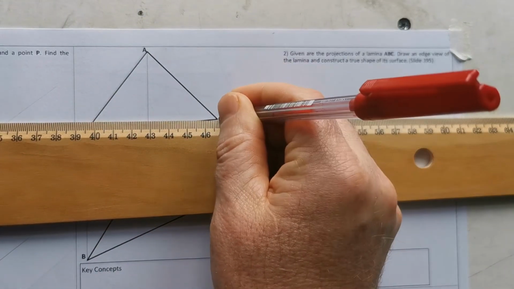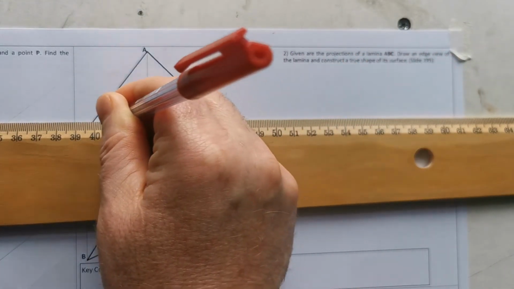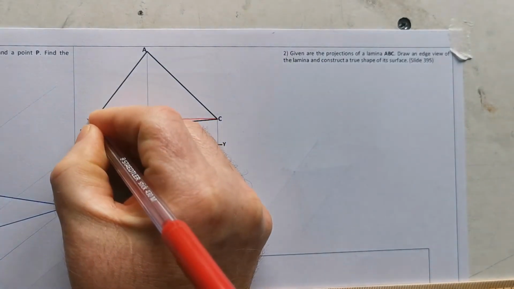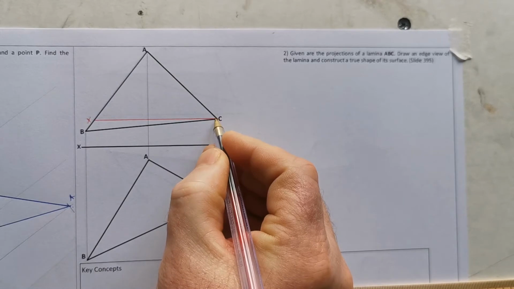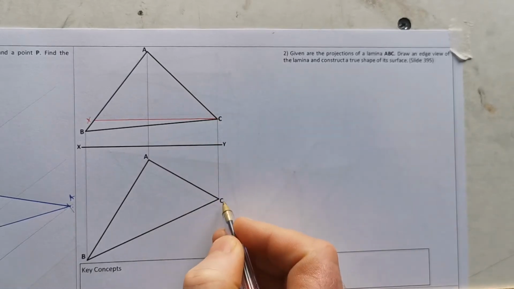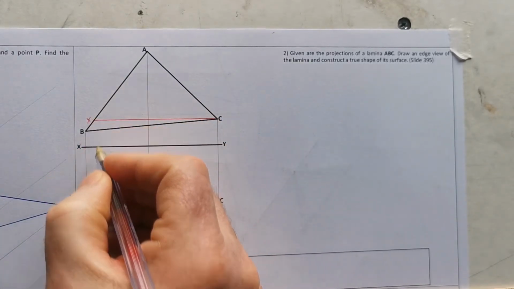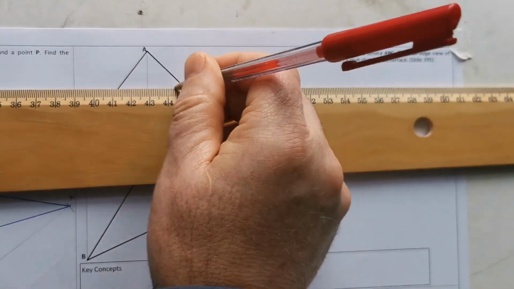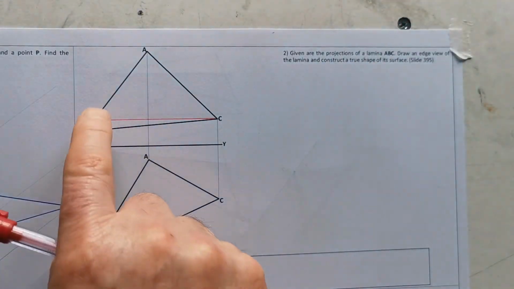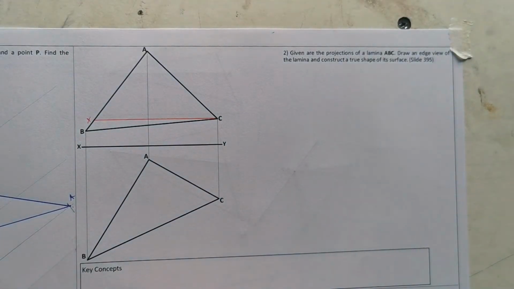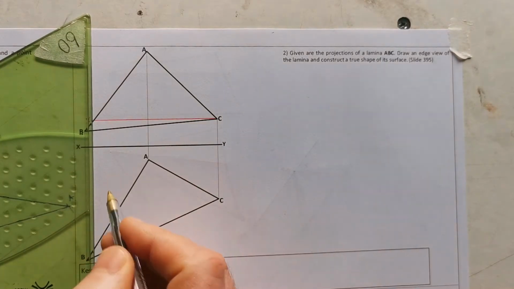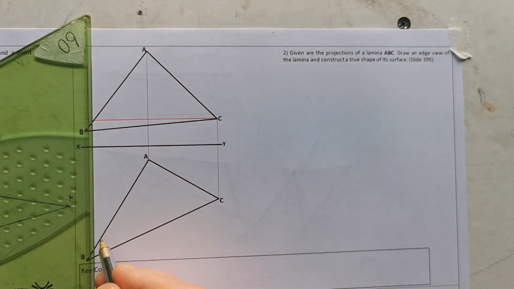We just take a horizontal line in elevation anywhere, but it's just a little bit faster to take it through a corner that you already know. So I only need to find X now in the top view. If I took it up here it would work fine as well, but this spares a bit of time. So there's a horizontal line in the front view. Here's X on AB.